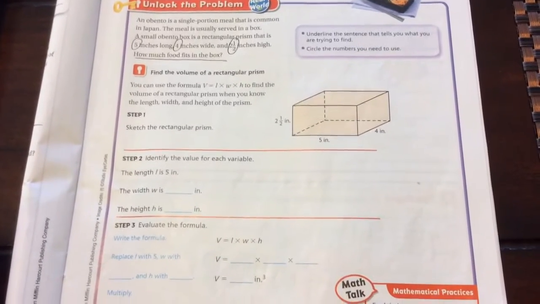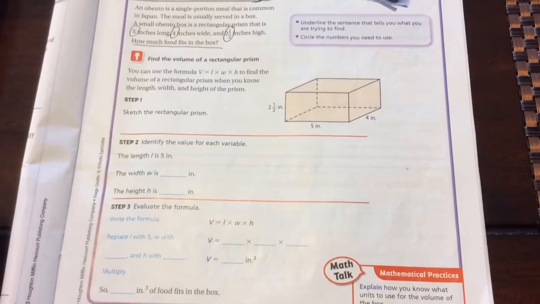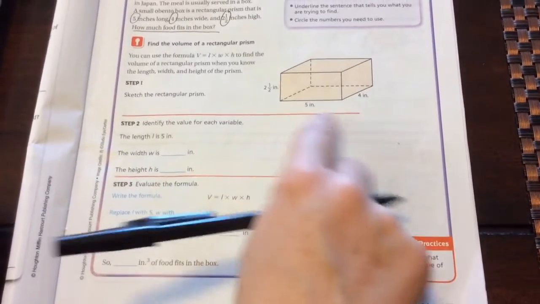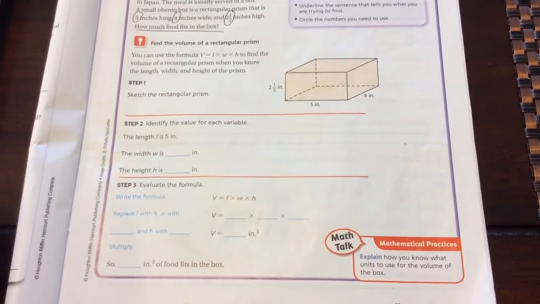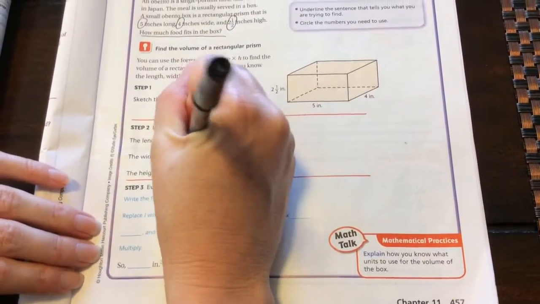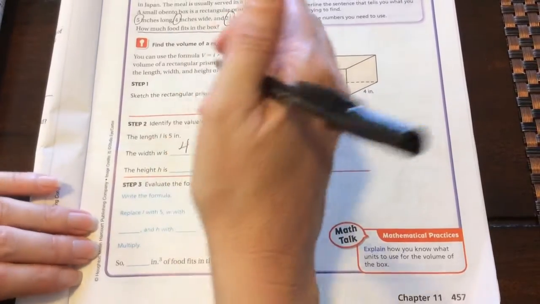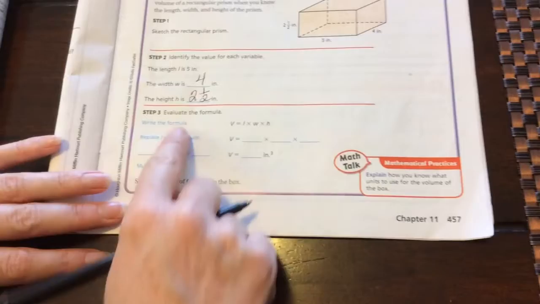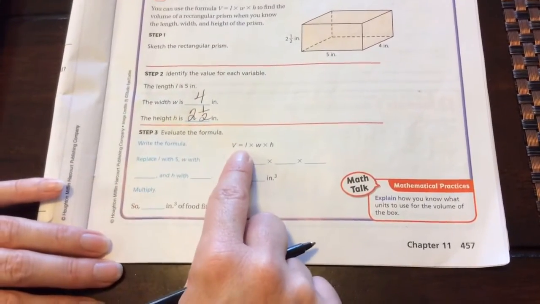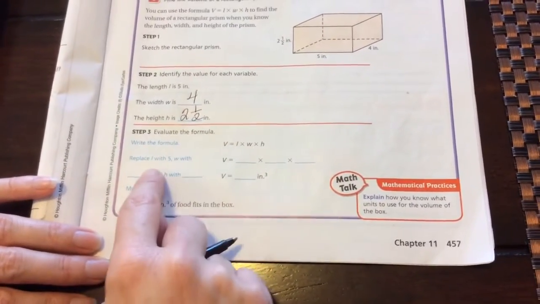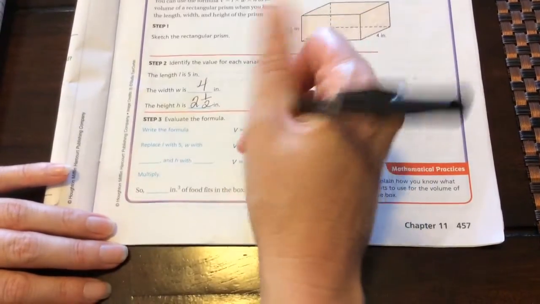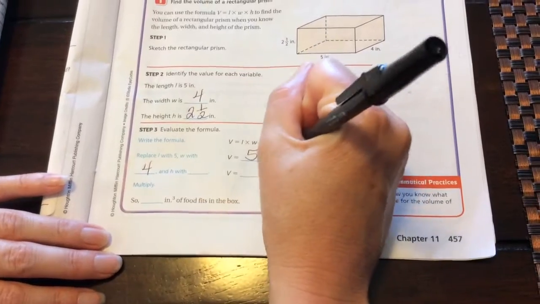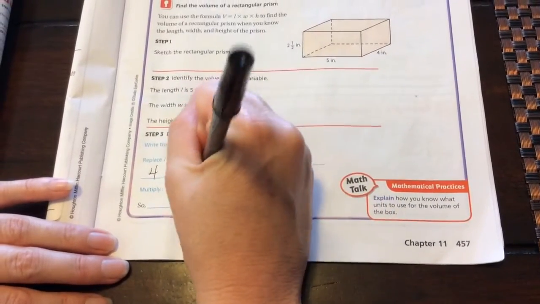Step 1, sketch the rectangular prism. Step 2, identify the value for each variable. The length L is 5 inches. The width W is 4 inches. And the height H is 2.5 inches. That's the height. Evaluate the formula. So we have the formula, volume equals length times width times height, and then I'm going to replace the length with 5, the width with 4, and the height with 2.5.